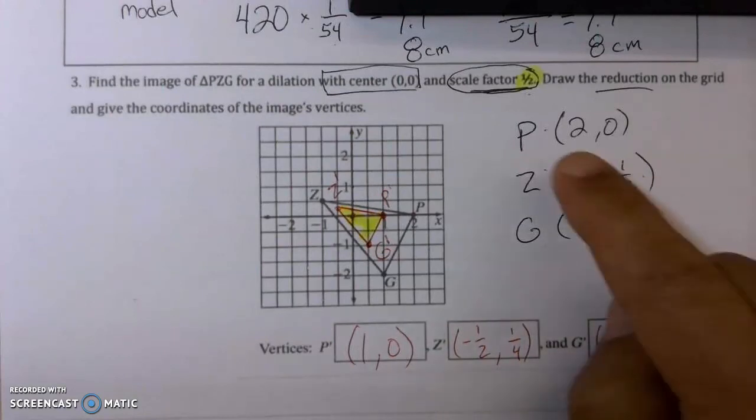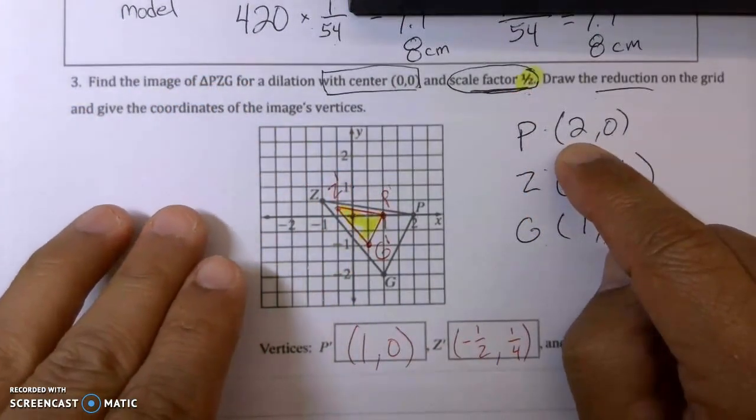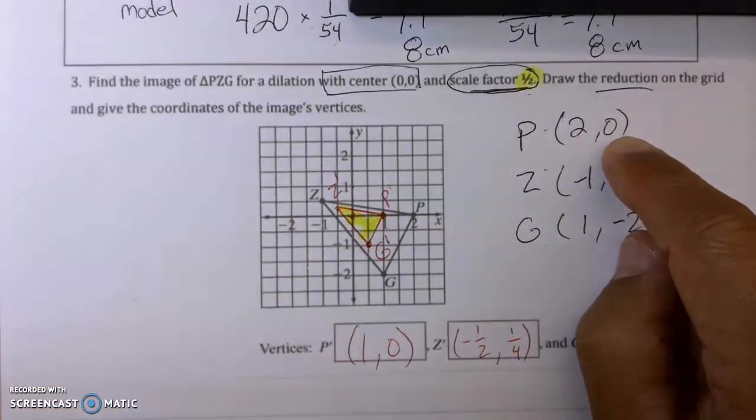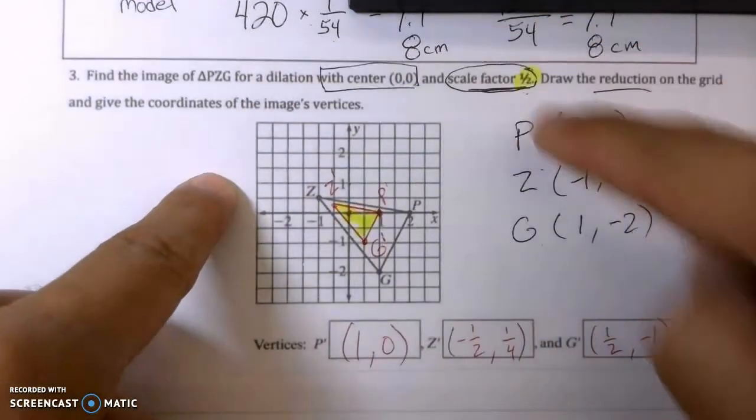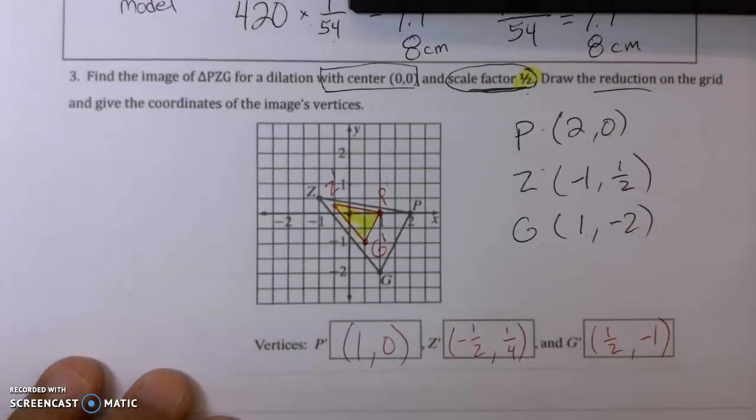Okay? If this was a scale factor of 3, meaning 3 times bigger, you would do the same process. 2 times 3 is 6. 0 times 3 is 0. But then when you plot the 3 new points, you will notice a triangle 3 times bigger. All right, and that is lesson 9-5.